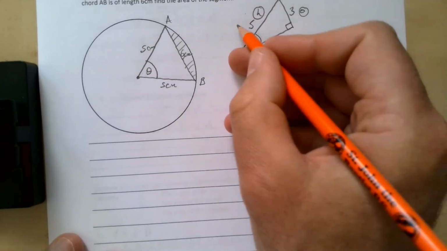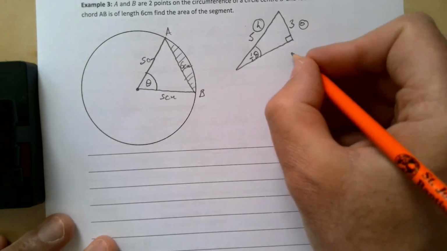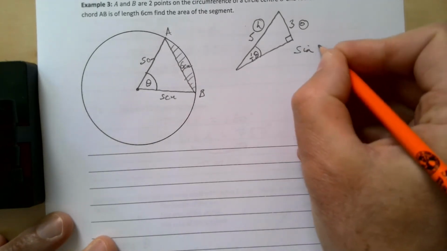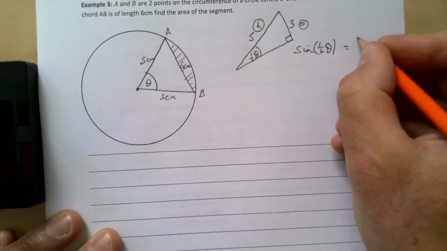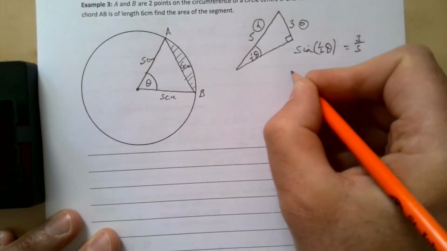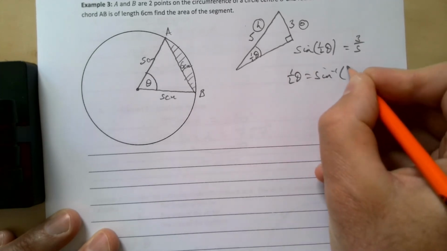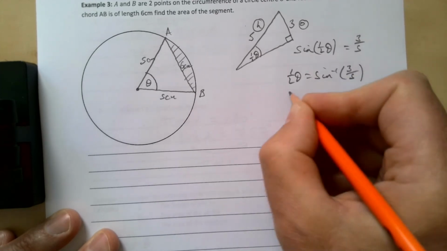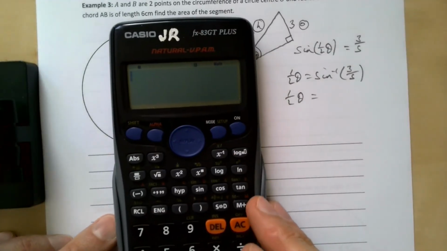Incidentally, it's just a 3, 4, 5 triangle. You maybe recognize it. We're trying to work this out obviously in radians there. So sine half theta, which is quite awkward, but it's okay, equals 3 over 5. That means a half theta is sine to the minus 1 of 3/5. So a half theta, let's type this in our calculator, see what we end up with.